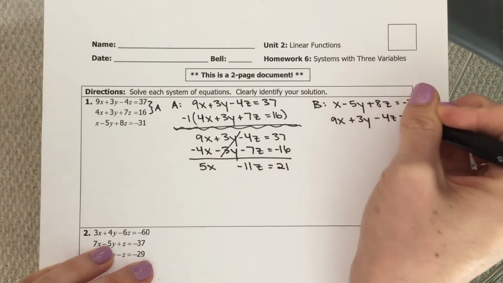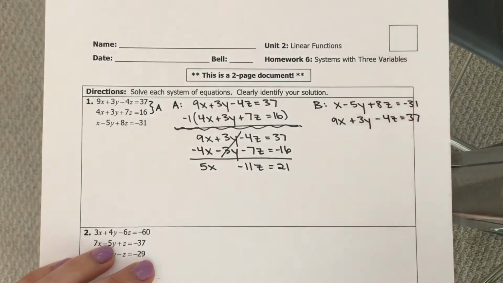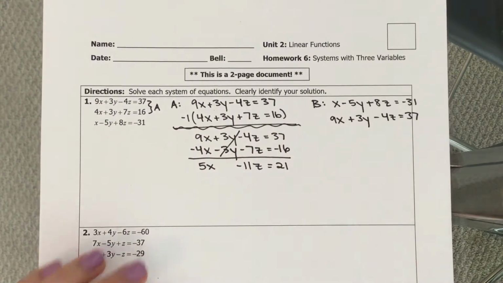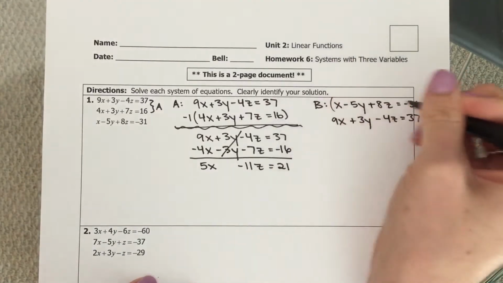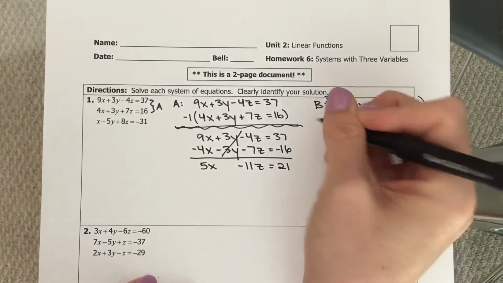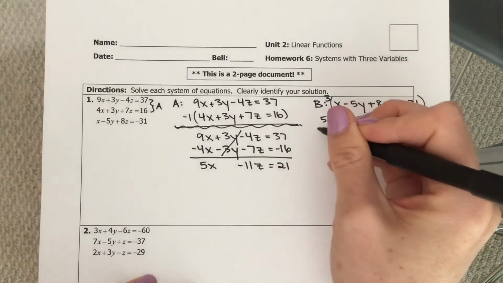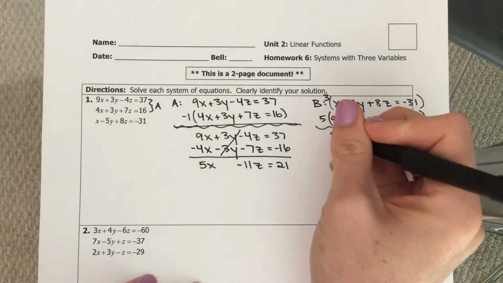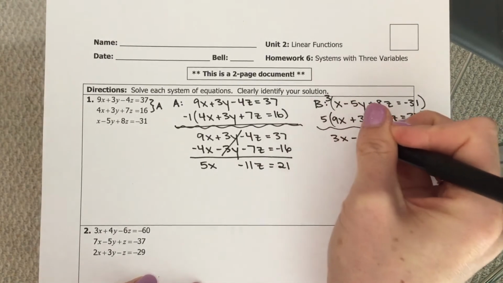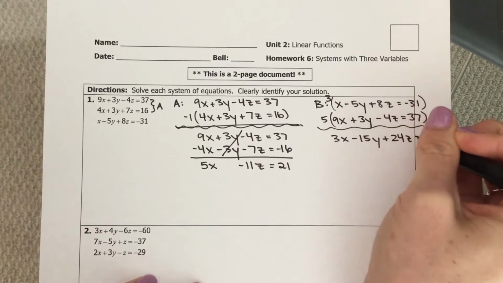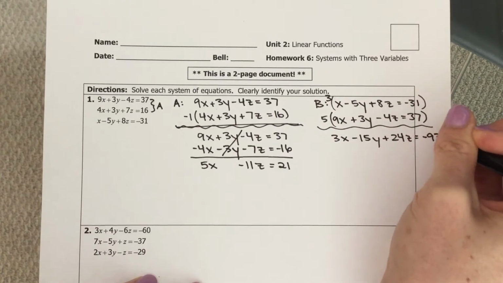The trick here, remember, you have to eliminate the same variable that you already eliminated. So if you have a 5 and a 3, you can turn them both into 15. This one's already negative, so let's multiply everything here by a 3. This one's already positive, so we'll multiply everything here by a 5. Now let's rewrite what we have here. Everything here gets multiplied by a 3, so we end up with 3x minus 15y plus 24z equals -93.